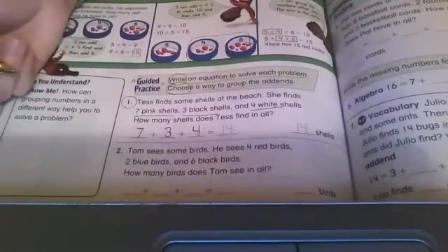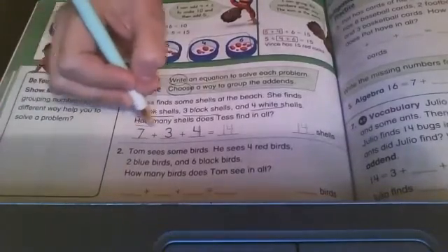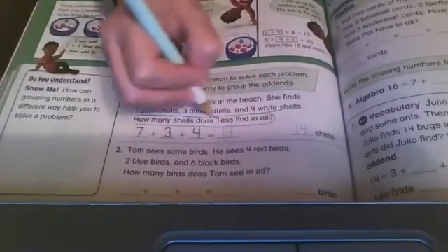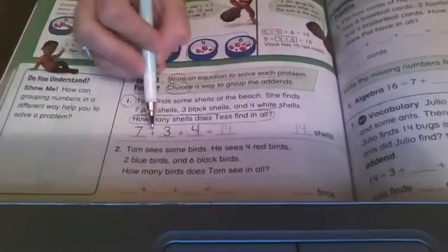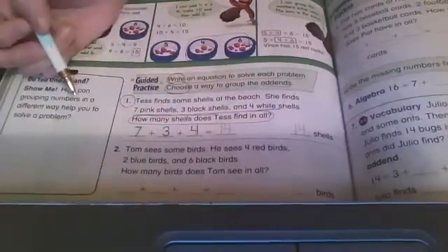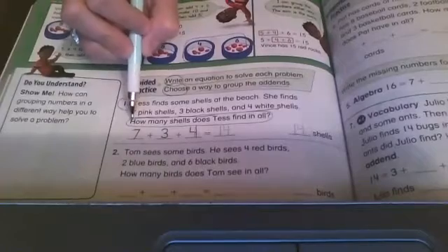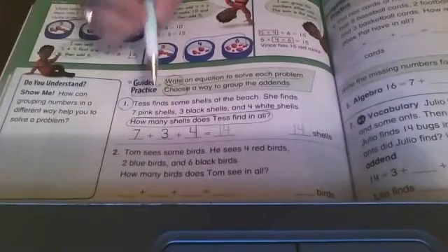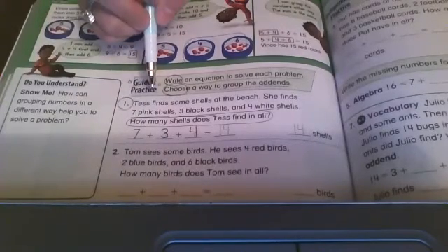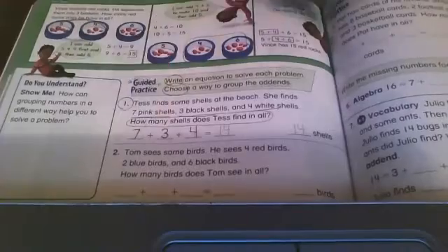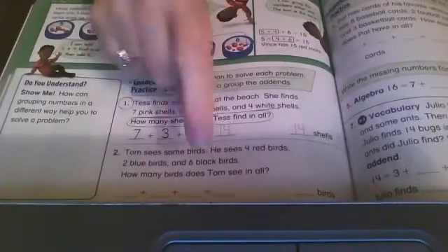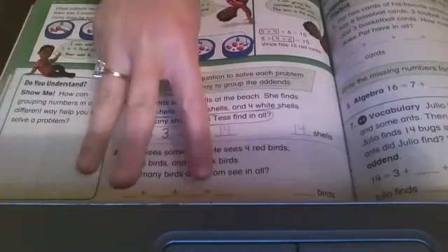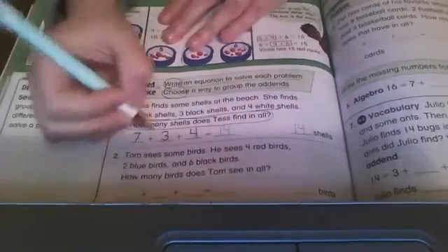Good. Okay. The question asks, how many does Tess find in all? There's those in all clue words telling us that we're adding, right? Okay. Now I'm going to go ahead and start by adding 7 plus 3 to begin with. What is the sum of 7 plus 3? Let's scoop up 7 and count on 3 more. 7, 8, 9, 10. Okay, I get a sum of 10.